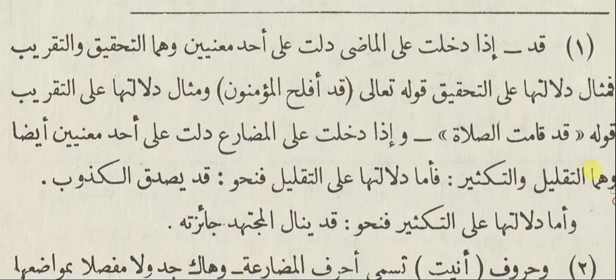Now here he goes in detail with this qad, the word we are studying. So he explains the meaning of it when it's attached to the past, and the meaning of it when it's attached to the present tense.